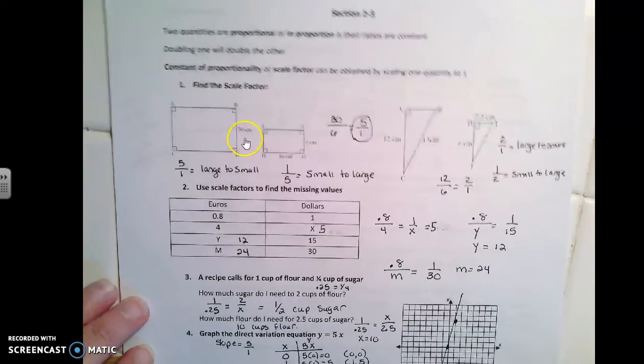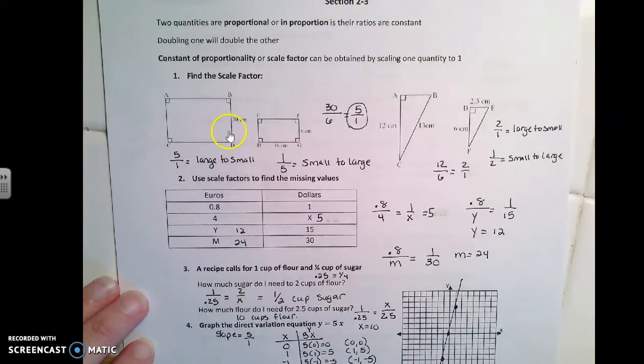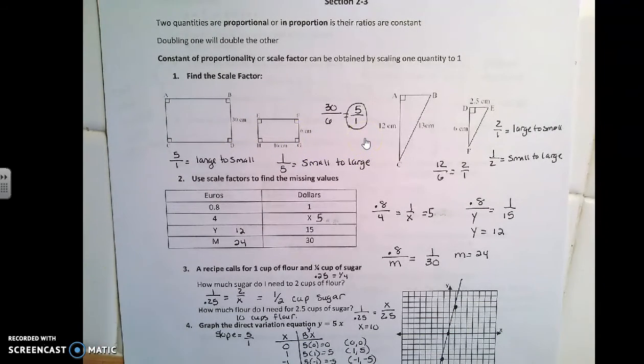So for example, I have this set of rectangles. One has a side of 30 centimeters and the other one is 6 centimeters. And if I want the ratio for those two sides, I can set the 30 over 6 and I get 5 over 1. So then we would say that the ratio of the larger rectangle to the smaller rectangle is 5 to 1. Or we could also reverse that and say the ratio of the smaller one to the larger one is 1 to 5.